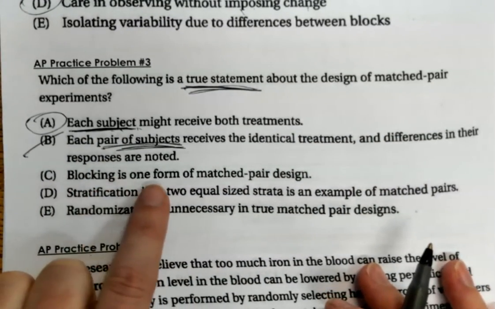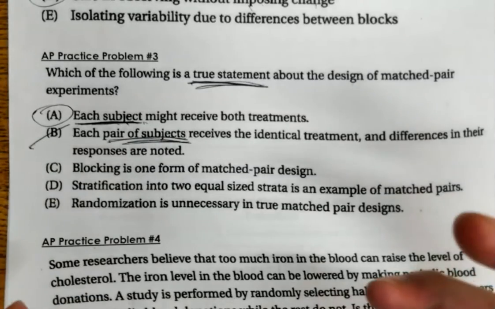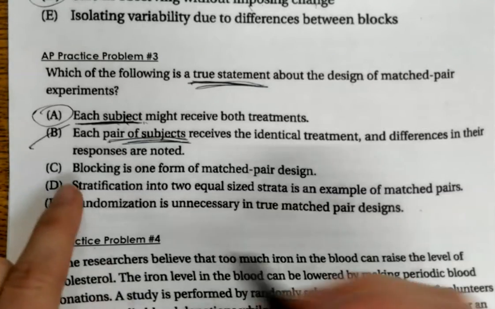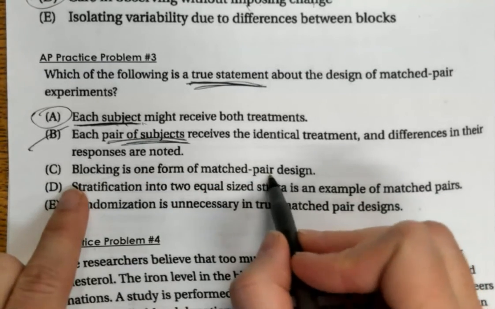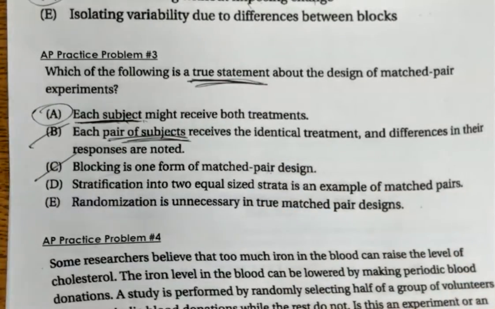All right, blocking is one form of matched pair design. It's actually the other way around. Matched pair design is a form of blocking. So, like, I wouldn't say that dogs are one form of poodles. I would say poodles are one form of dogs, right? I have a poodle, Spencer. Poodles are a form of a dog. So dog is the big category, and poodle is the specific breed in that category. So blocking is the big category, and matched pair design is one form of blocking. So it'd have to be the other way around for this to be true.